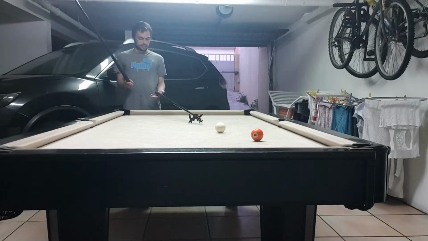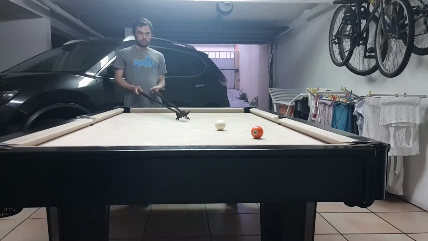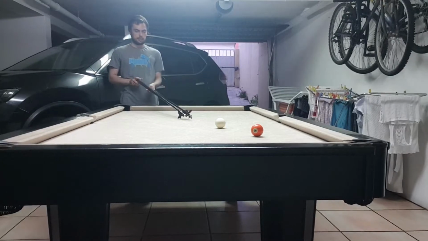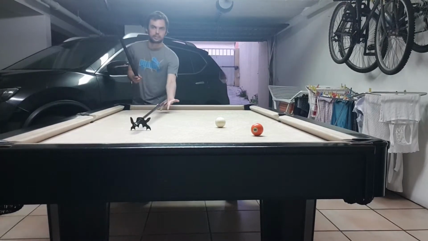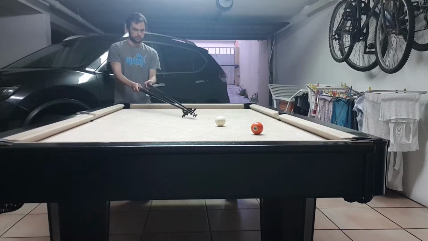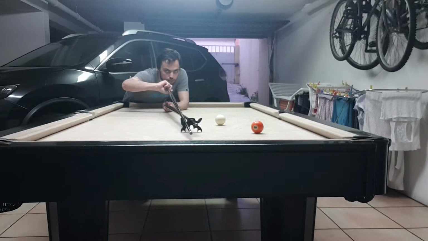In my case, I do play these rests with my right hand, even though I'm left-handed. You simply hold it like this. You put the cue over here, and to cue it, you can make this sort of movement.